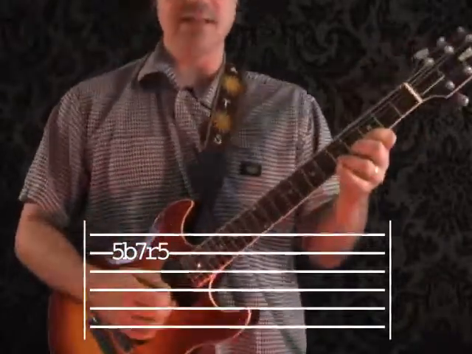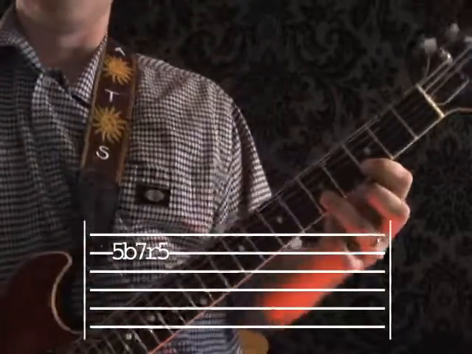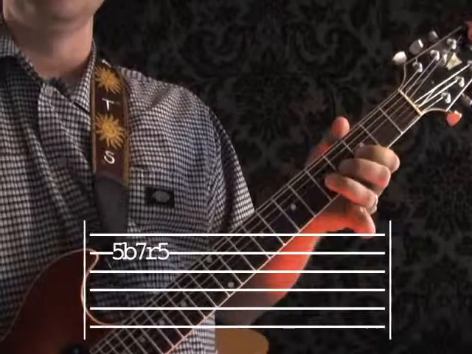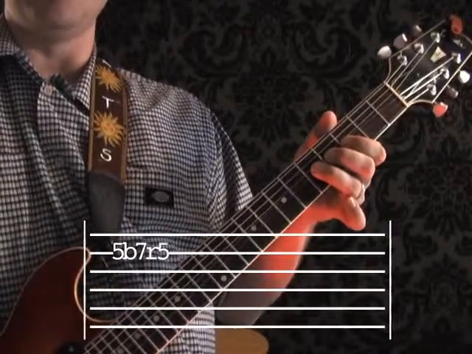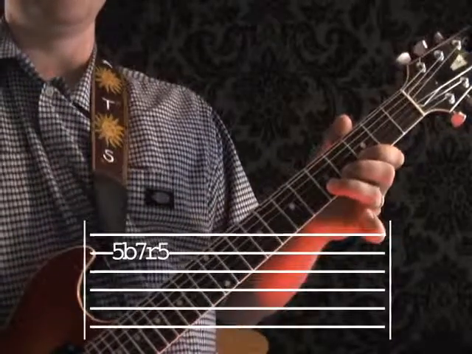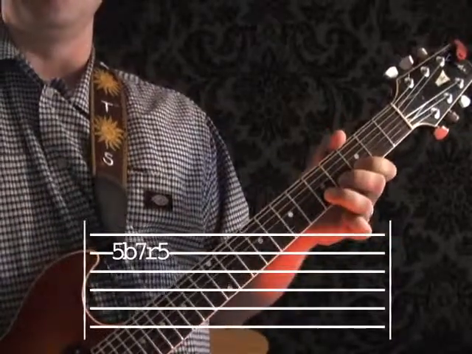What else? Okay, bend and release. Let's talk about that. Sometimes you see 5B7, like we just talked about, and then it will say R5, and the R stands for release. In other words, you're going to release the bend. Let's take a look at that. You play the 5th fret and you bend until it sounds like 7, and then you release the bend. And hopefully the sound is still ringing out.